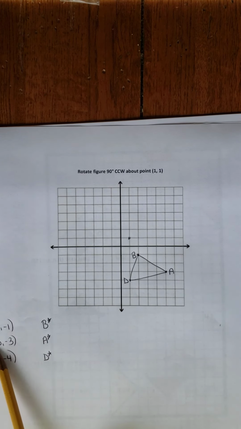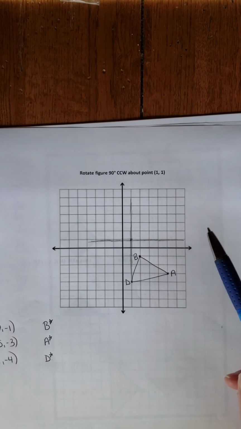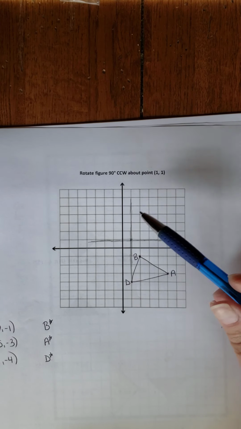So if we look at this point B, here I have B star, A star, D star. These aren't really mathematically correct terms. This is just something to notate for myself of where these points lie in relation to this new axis.